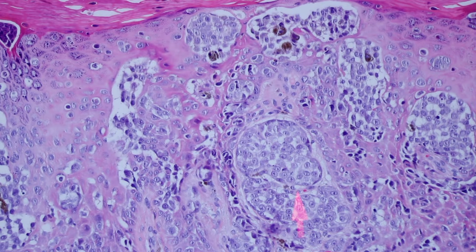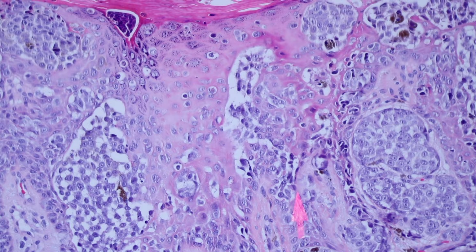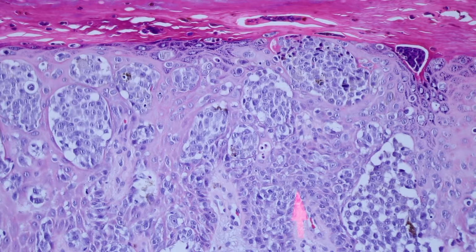If I have an atypical melanocytic lesion that I'm worried about for melanoma, and then I see a dermal mitosis, that usually is a feature that will push me over the edge into deciding, yes, this is melanoma. If I'm on the line and uncertain, having a mitosis in addition to other atypical features is very helpful.